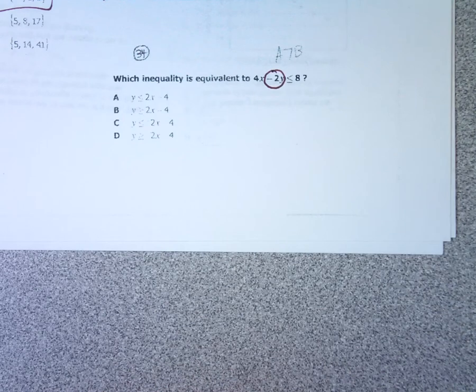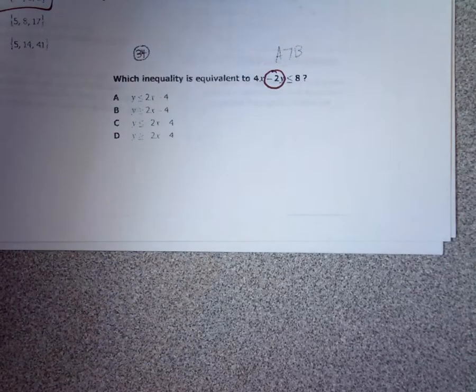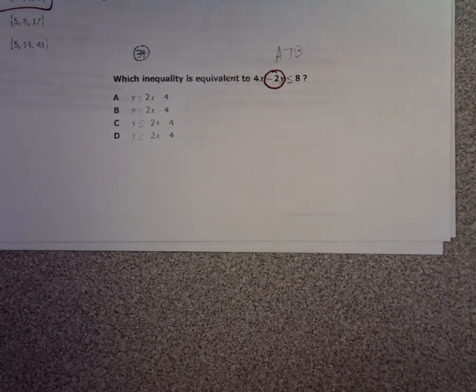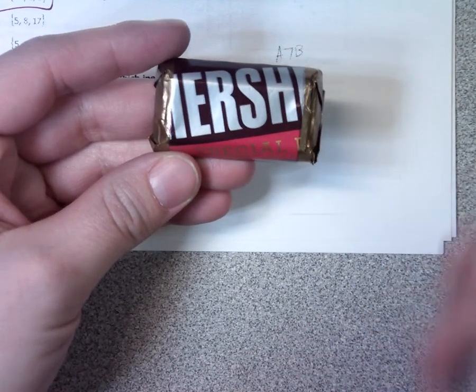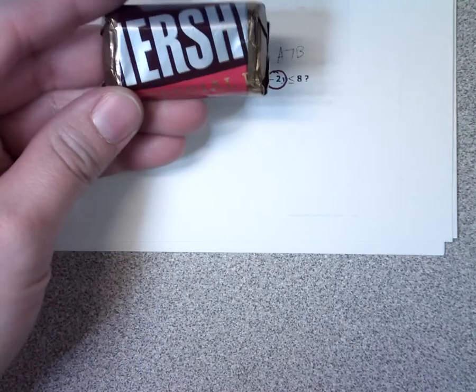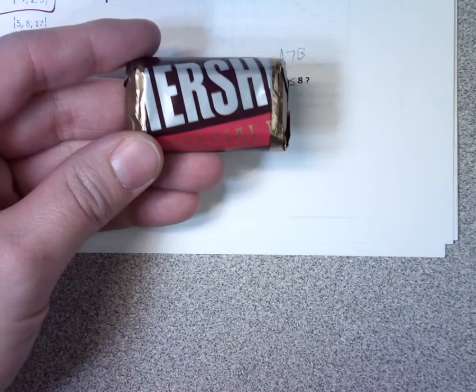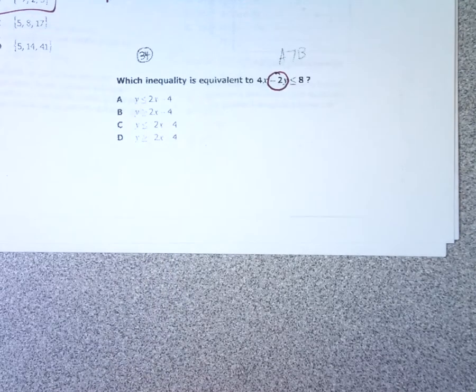Bless you. Thank you. You're welcome. They changed the wrappers on their Hershey miniatures. Did you guys see? They changed the wrappers. I don't know. What are you doing? You giving me money?